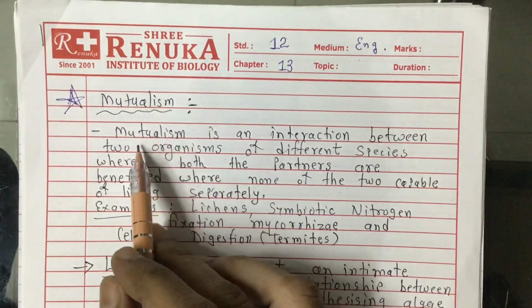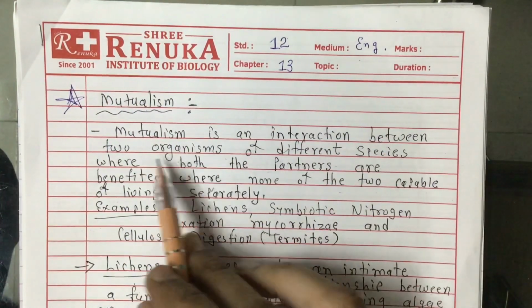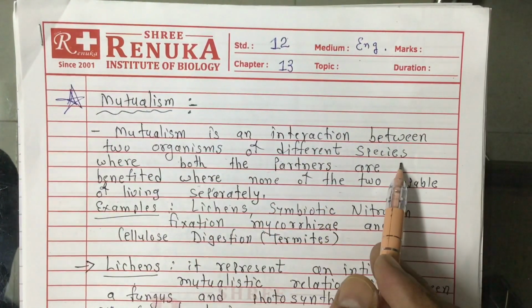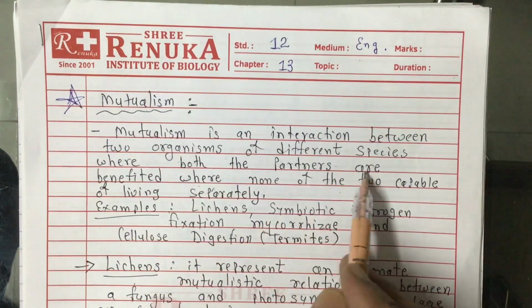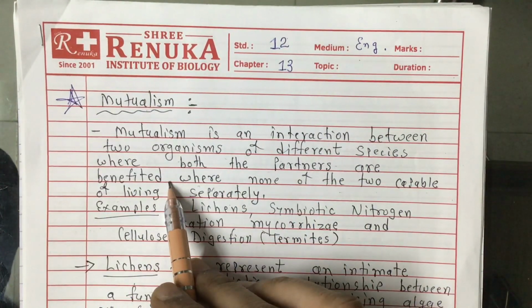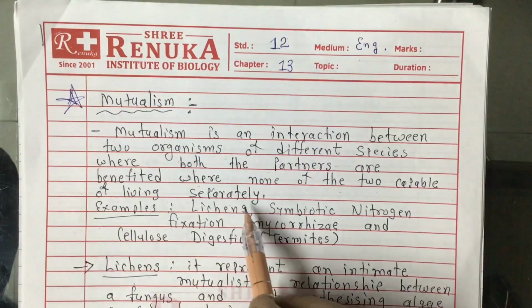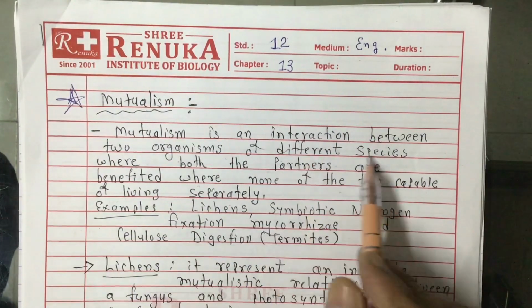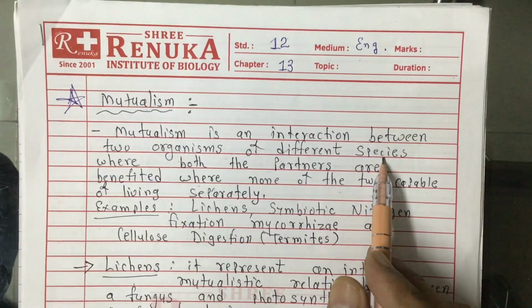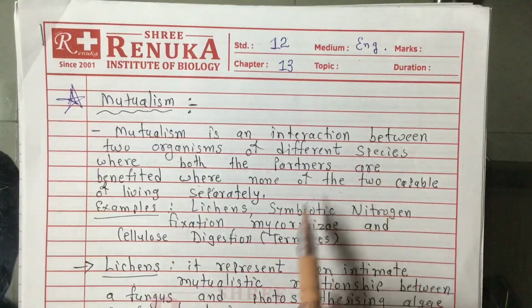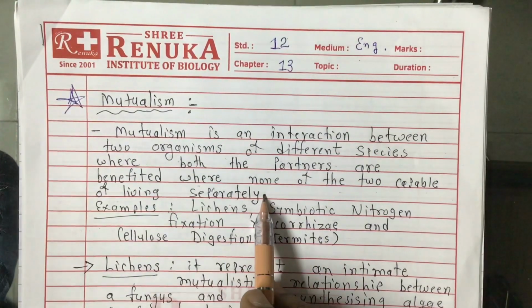Mutualism. Mutualism is an interaction between two organisms of different species where both the partners are benefited. Here in this condition, neither of the two is capable of living separately. The organisms belonging to different species need to live with each other for their existence. If they live separately, they cannot survive.